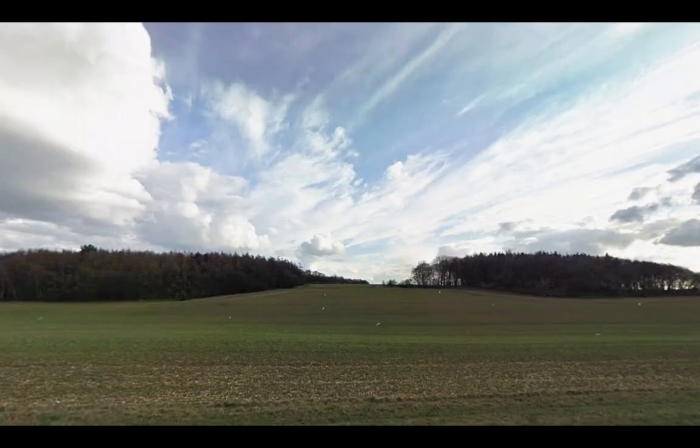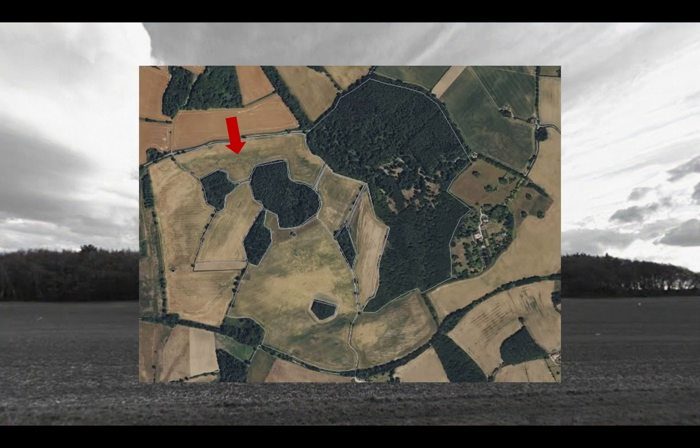So we're going to take an example landscape here. We can see here an arable field with some blocks of woodland, and we can look at that from an aerial perspective. So that photo is taken from this angle here. So we're looking at a sort of patchwork of woodland and fields in this landscape.